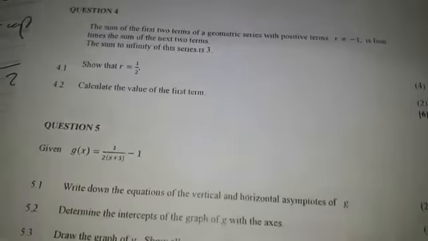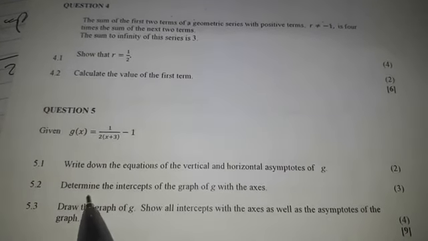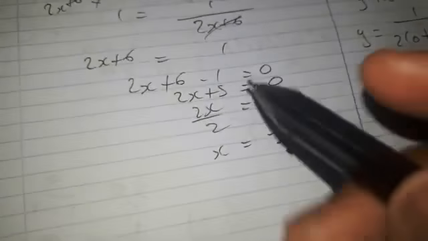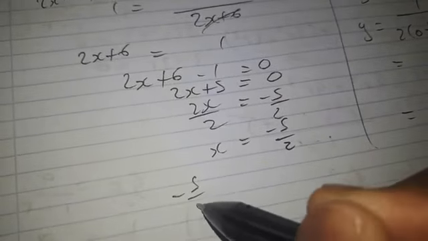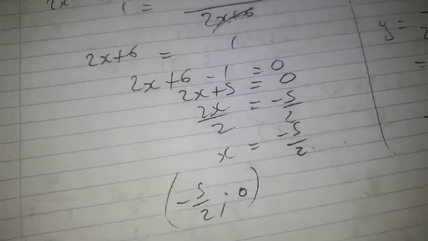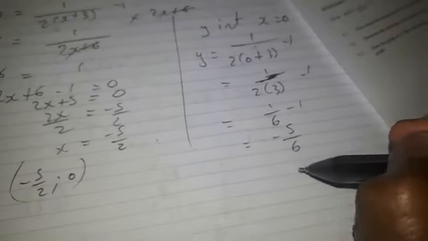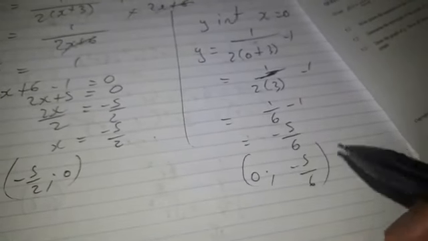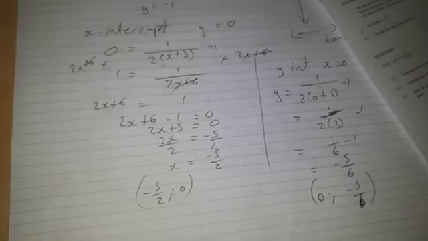The only thing is, you see here they said we should determine the intercepts of the graph of g with the axes. So we know this is the x-intercept. Our x value is this, but then our y value is 0. And then here we know that our y value is this, but our x value is 0. So always leave your answers as coordinates. Not try, just do it, Nike. So these are our two values. They'll give us 3 marks for that.